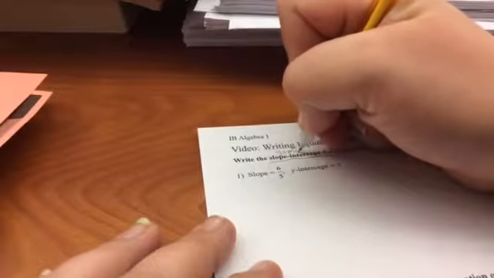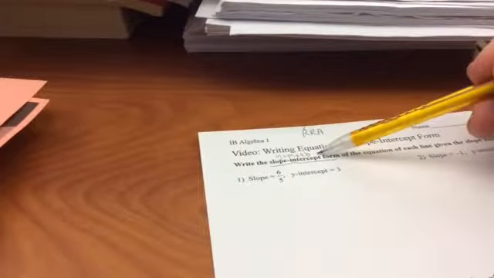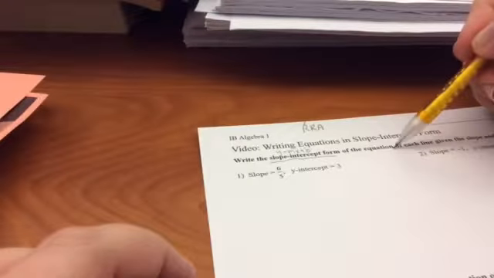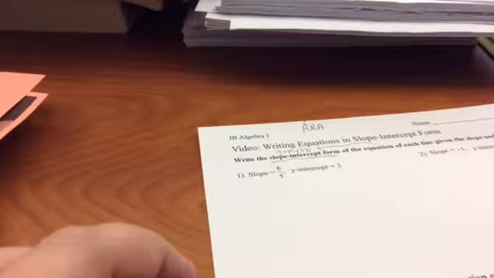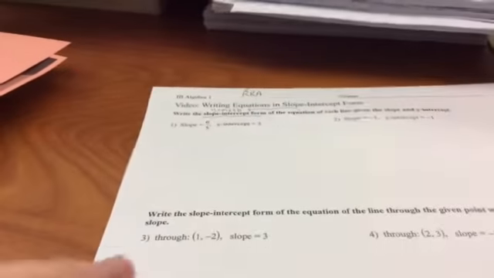Y equals mx plus b. That's going to remind me that that's the way they want my equation written, in that form. Because it says write the equation. So I'm going to have to write an equation in that form, y equals mx plus b. And they're telling me that they're going to give me the slope and the y-intercept.